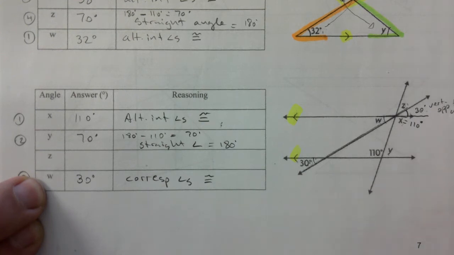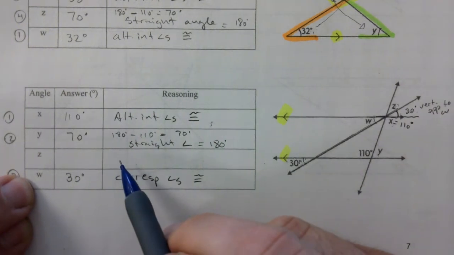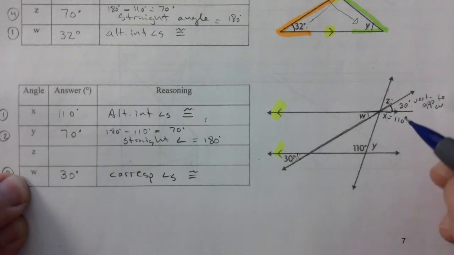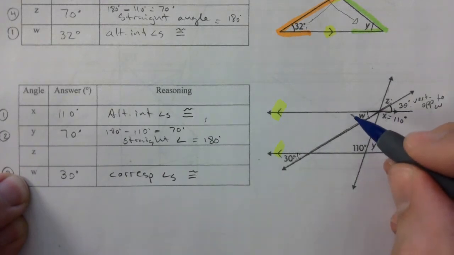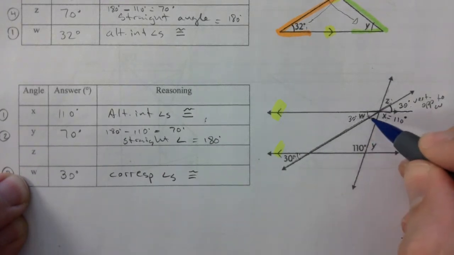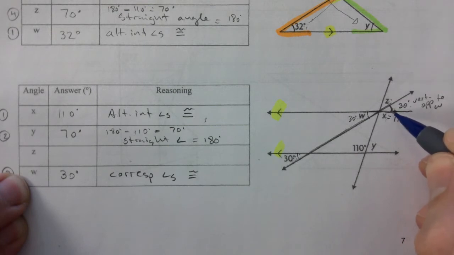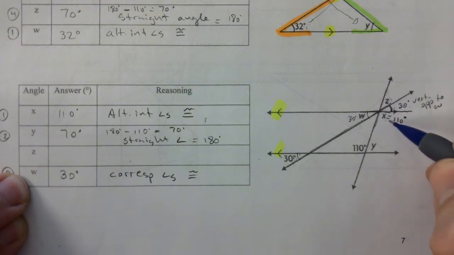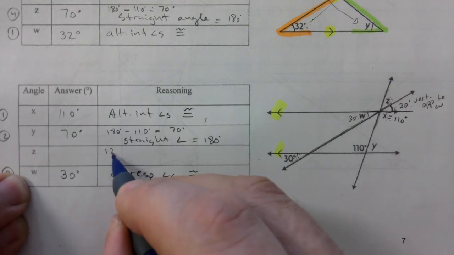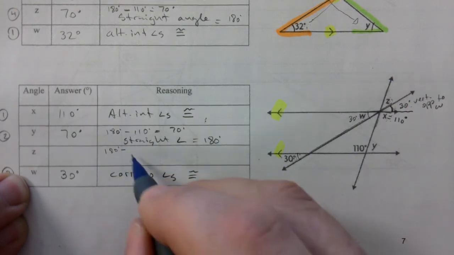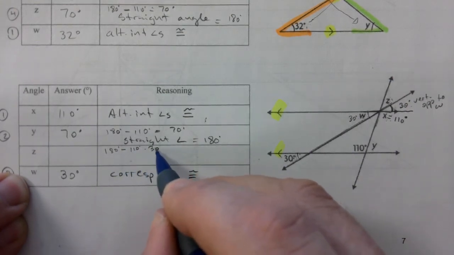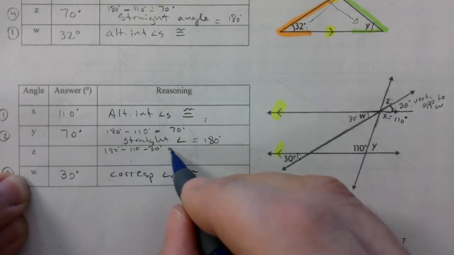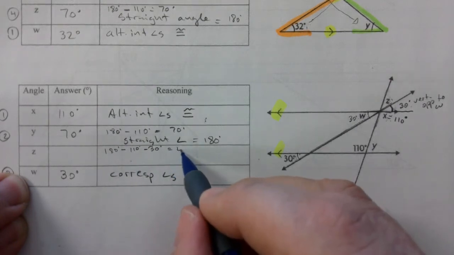Sorry, my bad, it wasn't on there. So the 30 here that I had here, I'm bringing that over to here. And so this is a straight line here, straight angle, so I know that all three angles here add up to 180. So I'm going to go 180 minus 110 minus 30, and that is 40.